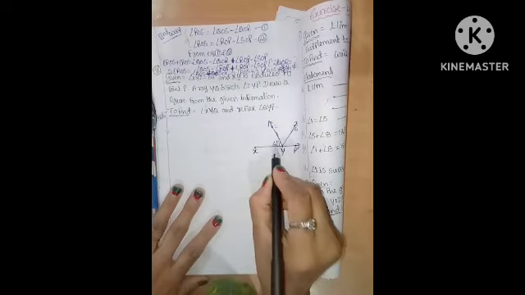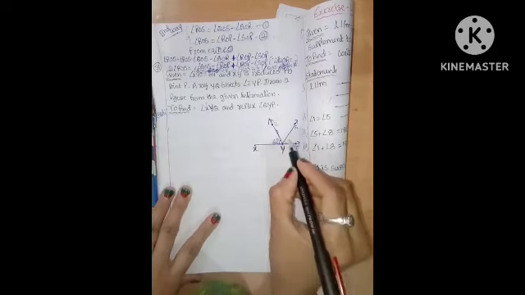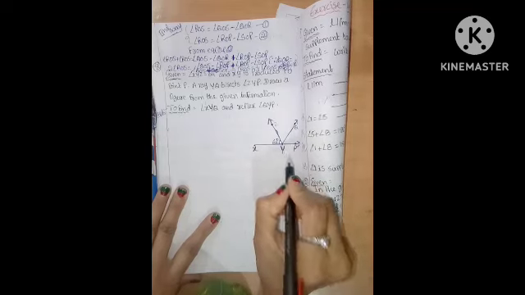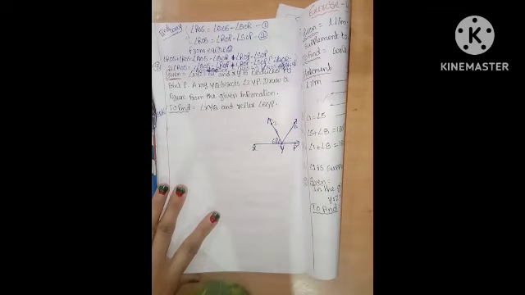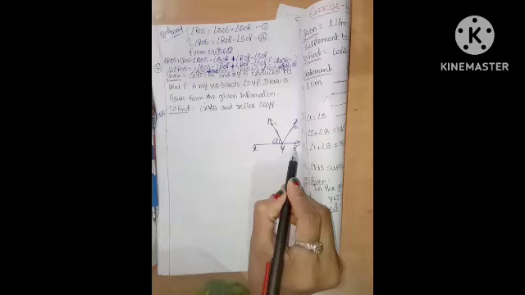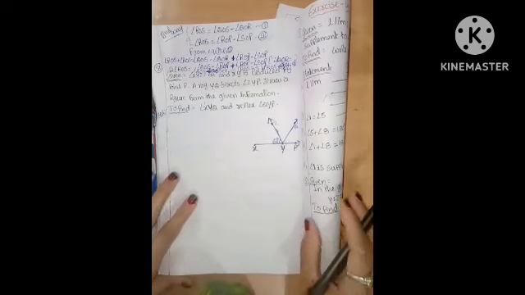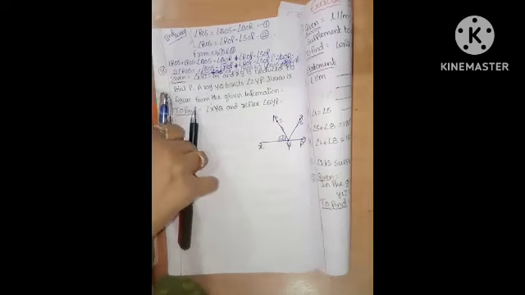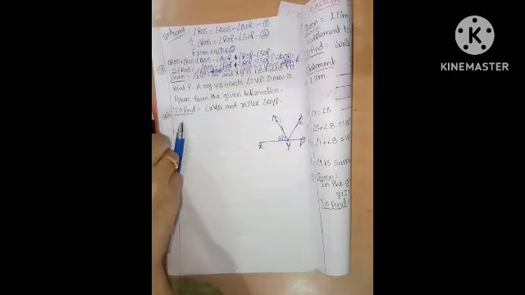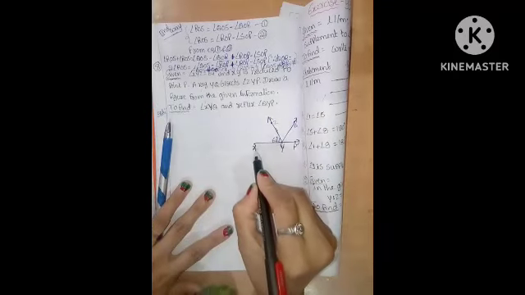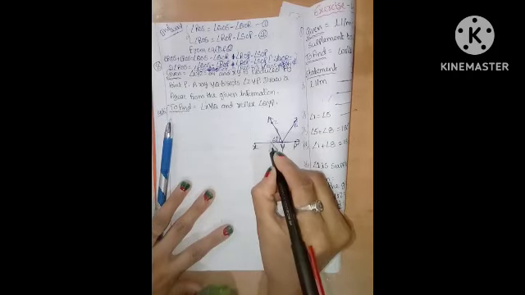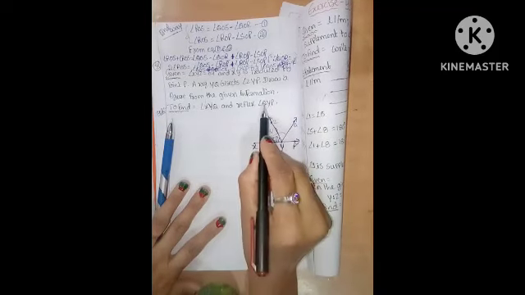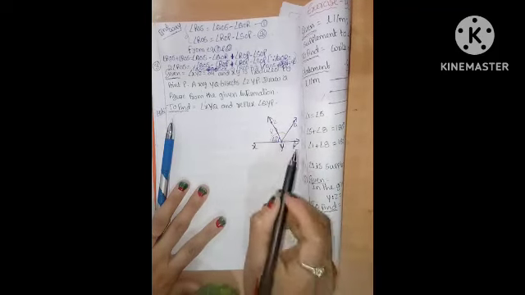XYZ is 64 degrees is given, and next YQ bisects ZYP. Okay, this is one ray given that bisects this angle from the figure. How to calculate this one only? What is to be calculated? XYQ. How to calculate this angle? Next, the angle QYP.